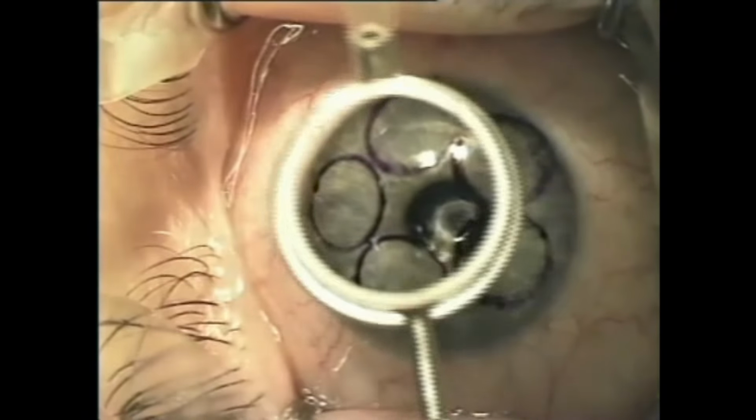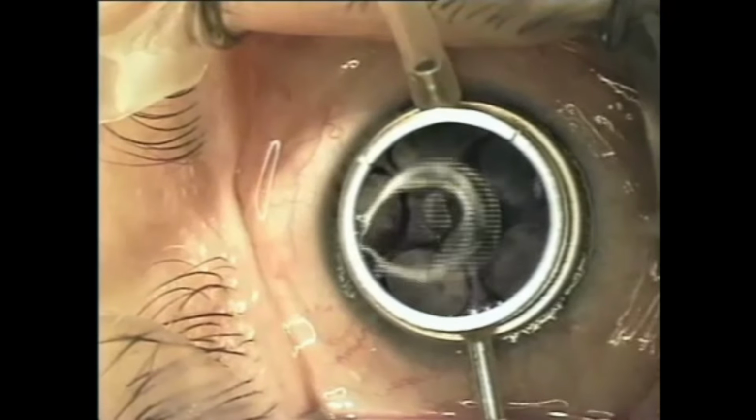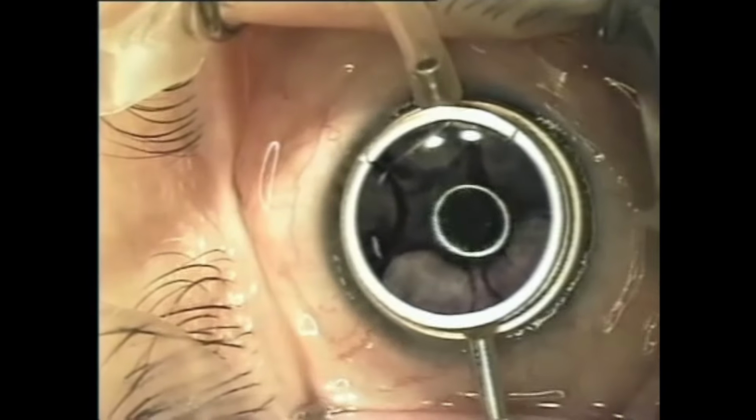In summary, laser epithelial keratomileusis, LASEK, is a technique that may be an alternative to laser intrastromal keratomileusis, LASIK, especially in lower myopes and in patients who have predisposition to trauma.